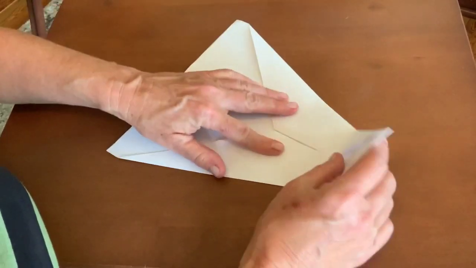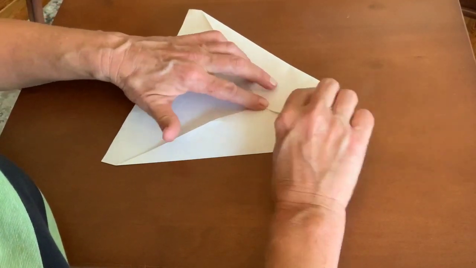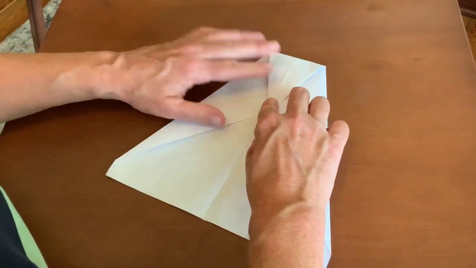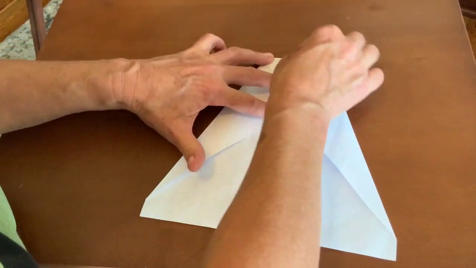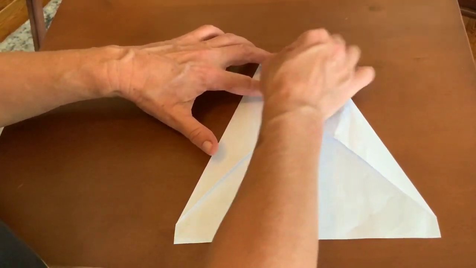Now take the point and fold it down towards where the paper first meets on the crease. The more you fold the paper, the more difficult it is to get it exactly the way you want. But just take your time.